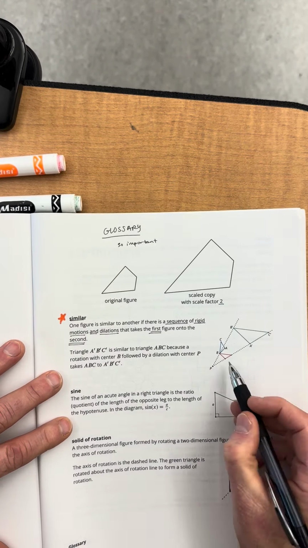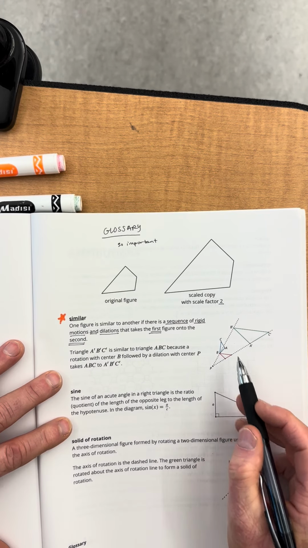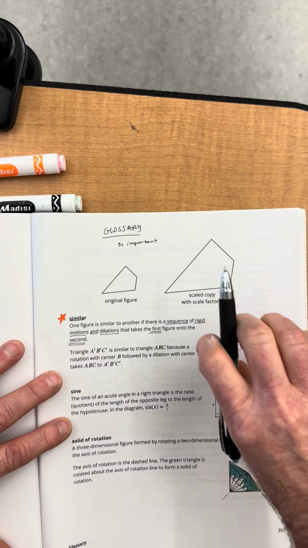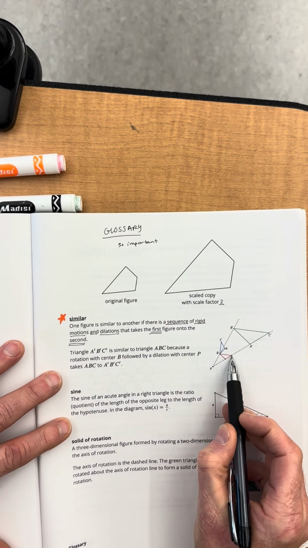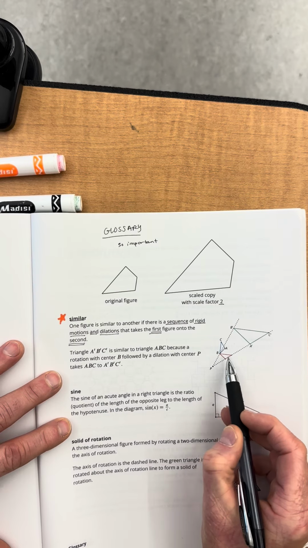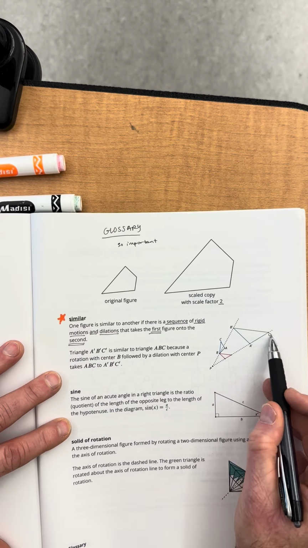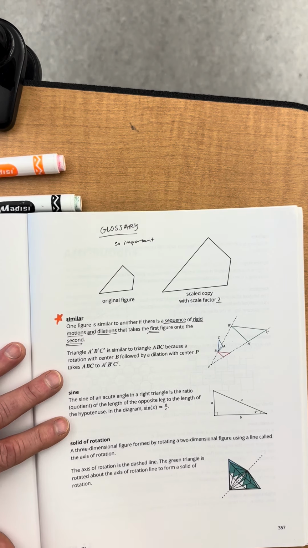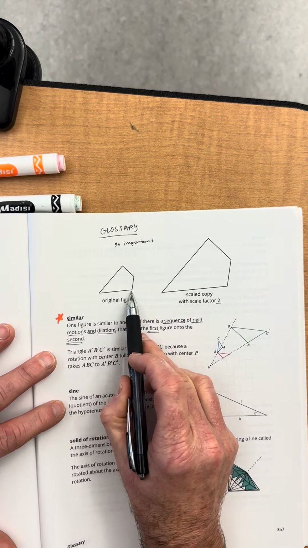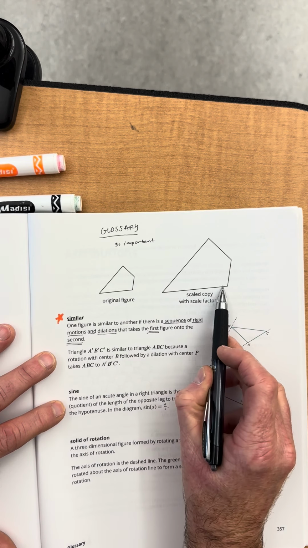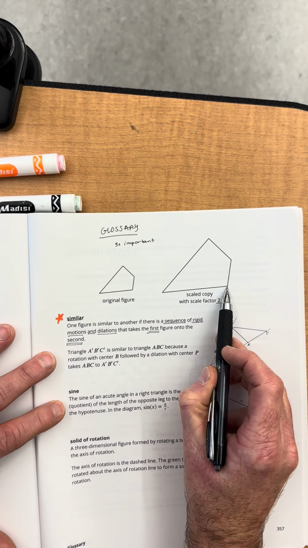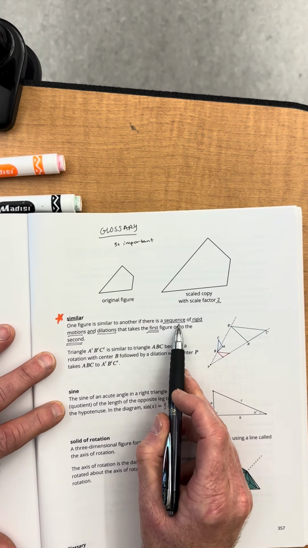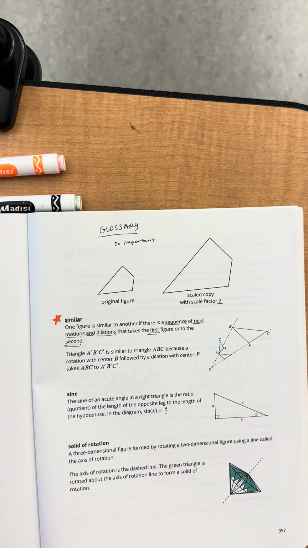So this one, it looks like they rotated the red triangle, center B, clockwise, and then they dilated it. This one would be a translation. Let's just go there to there. So we translate it, and then we dilated it bigger. So it's a sequence. That's like multiple steps, essentially.